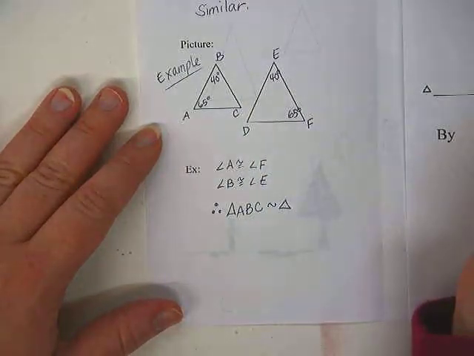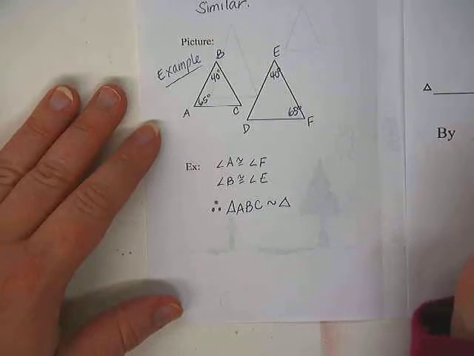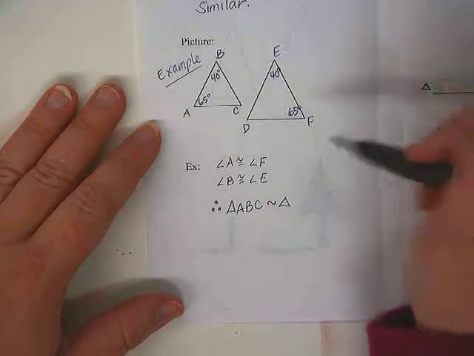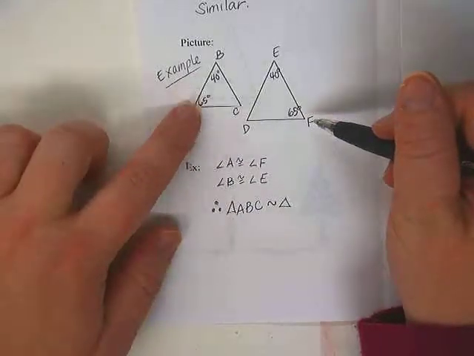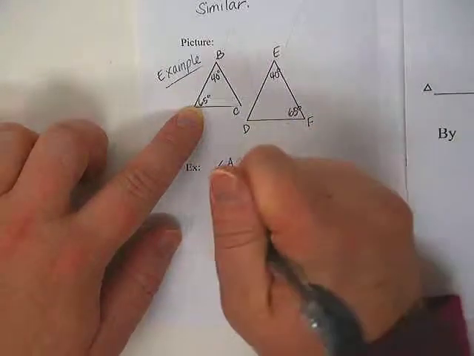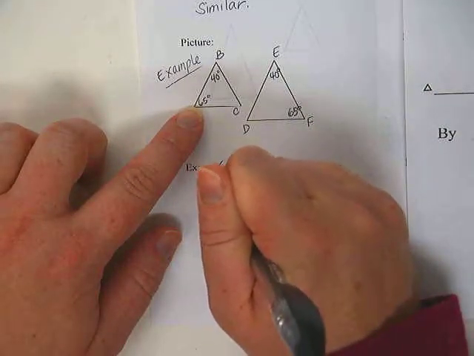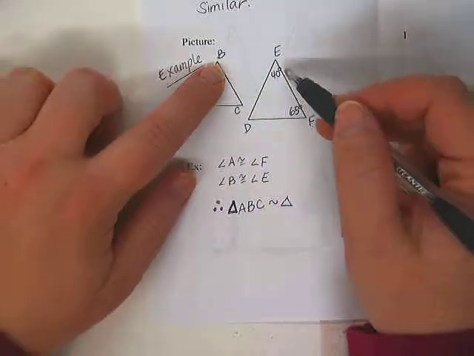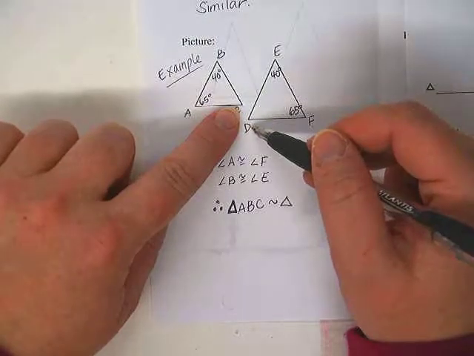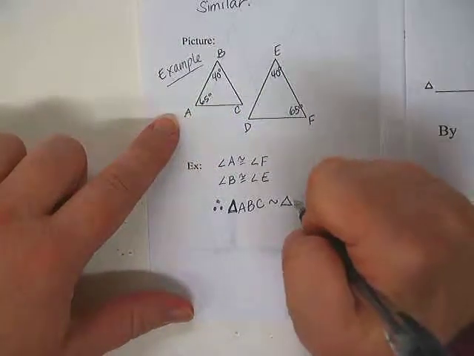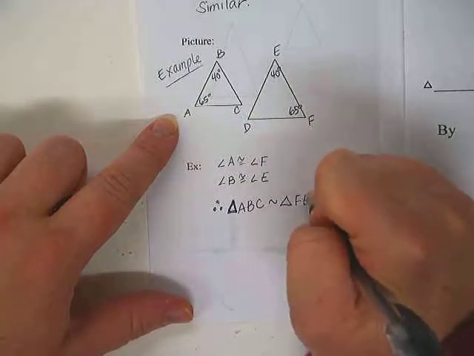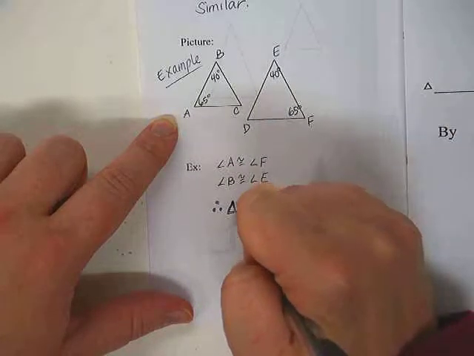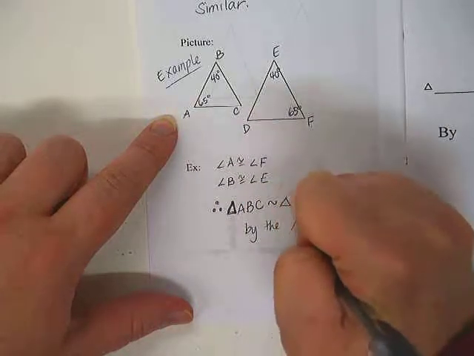Therefore, triangle ABC is similar to triangle what? We have to be really careful of the order we write stuff in. How do they match up in this case, the way I drew them? A is what I wrote first, and A goes with F, and then B goes with E, and C goes with D, right?